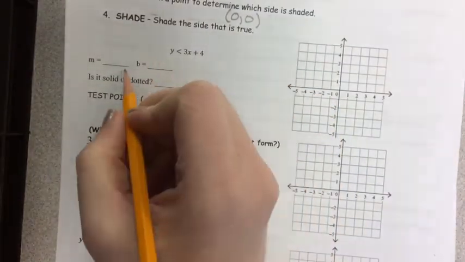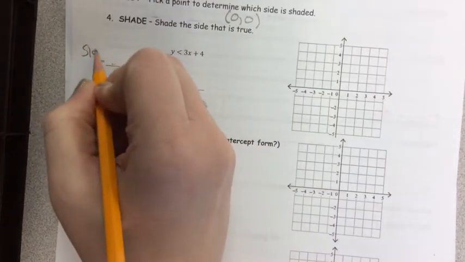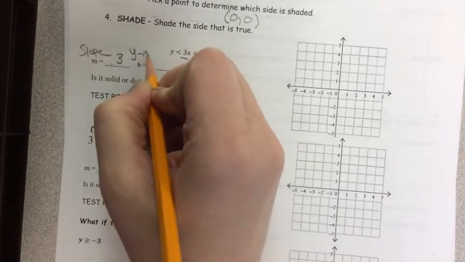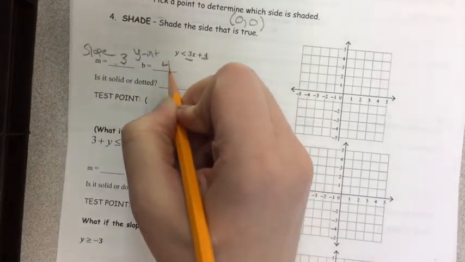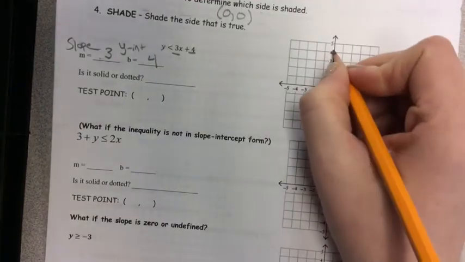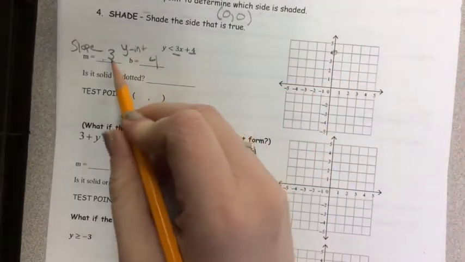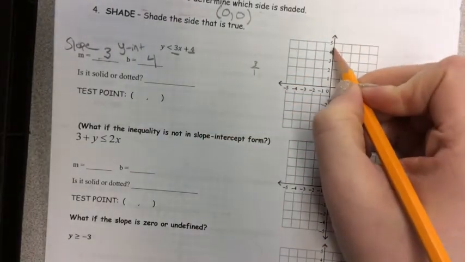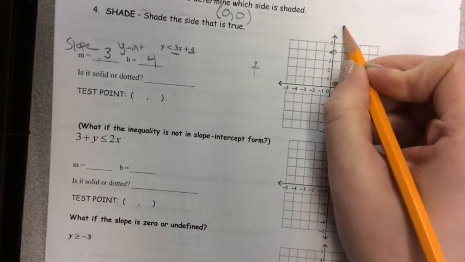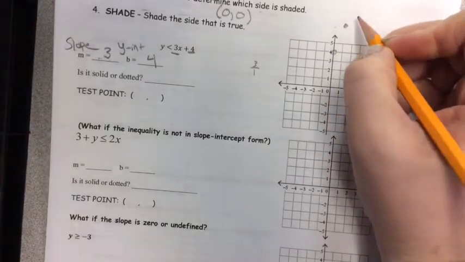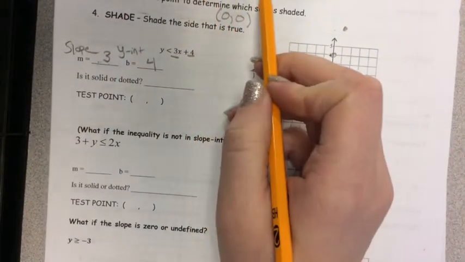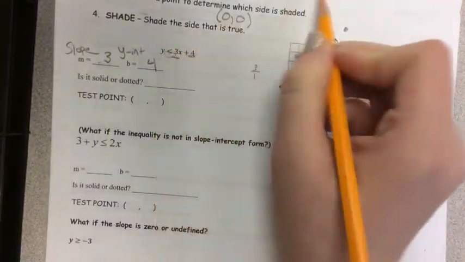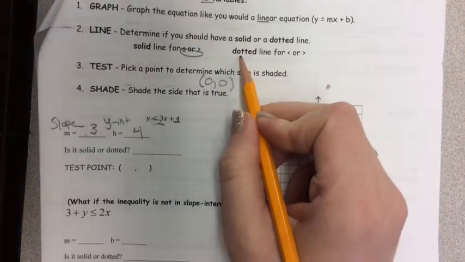Alright, so in this first example, m, which represents our slope, is 3. And b, which represents our y-intercept, is 4. Okay, so let's plot that. So our y-intercept is 4. Our slope is 3, which is really 3 over 1. So I can go up 1, 2, 3, and over 1. And then step 2 says decide if it's solid or dotted. There is no line underneath here, so that tells me it's going to be dotted.